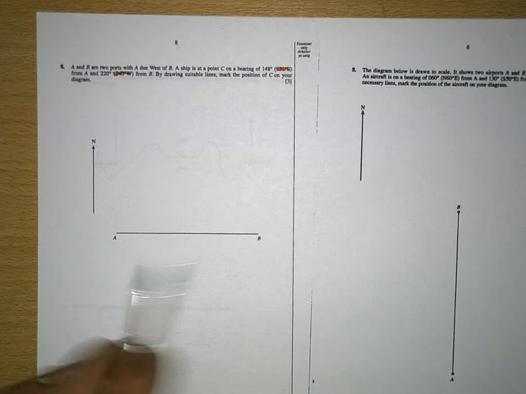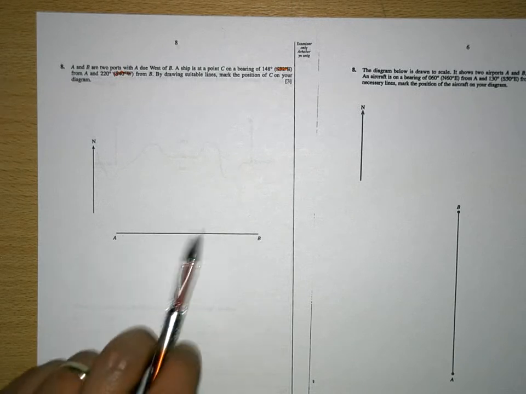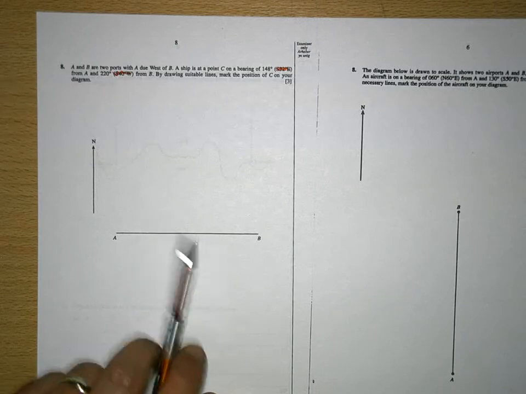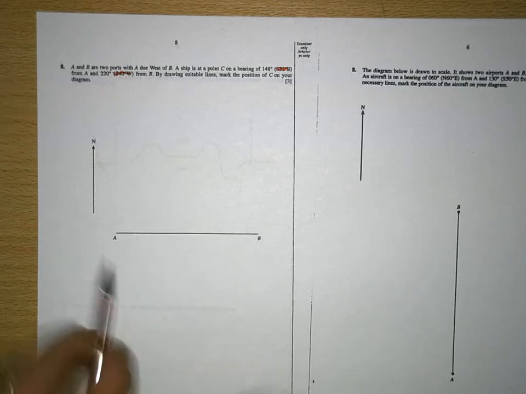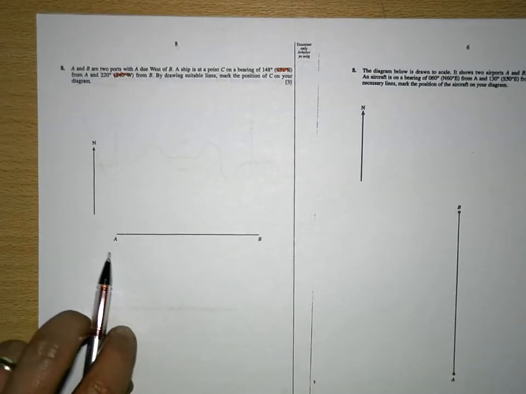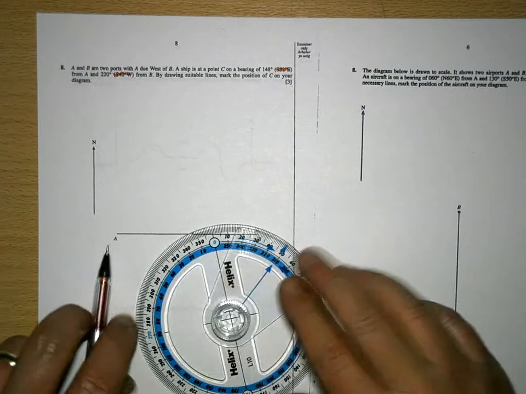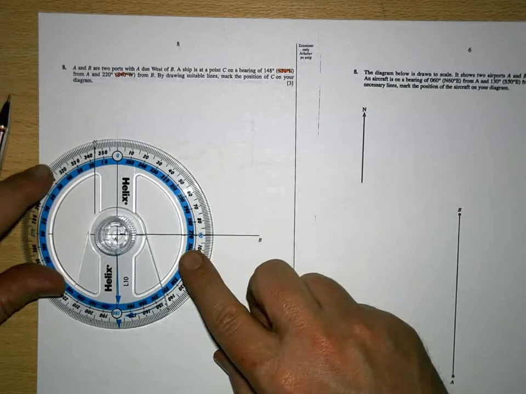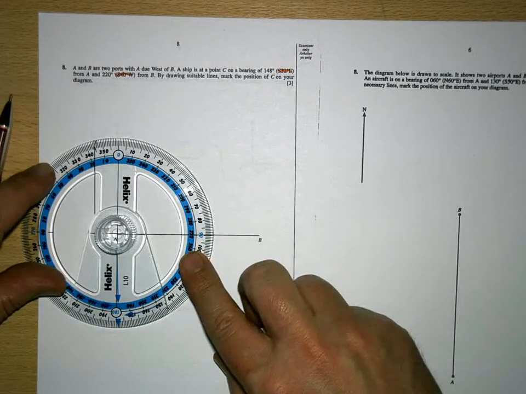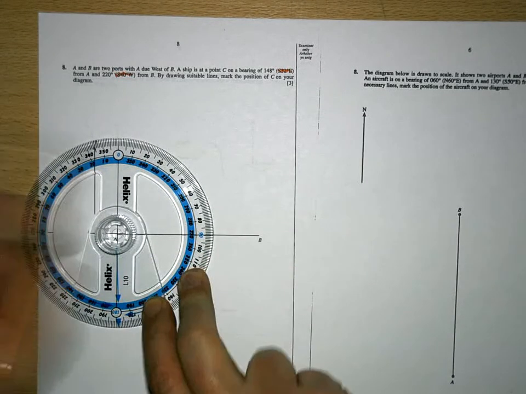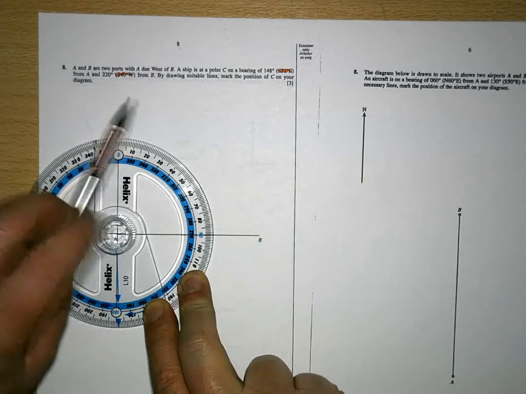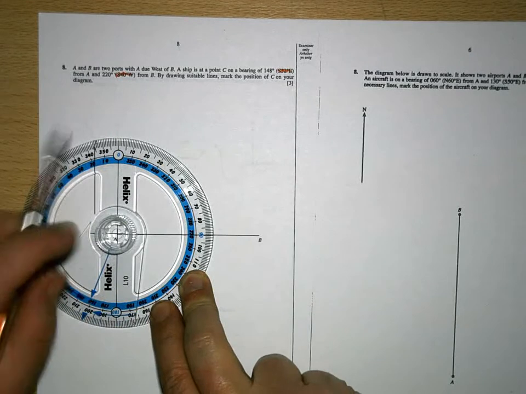with A due west of B. A ship at some point C on a bearing of 148 degrees from A. So if we get our protractor again and line it up so that the center is at A, north is north, and from A it's a bearing of 148 degrees.